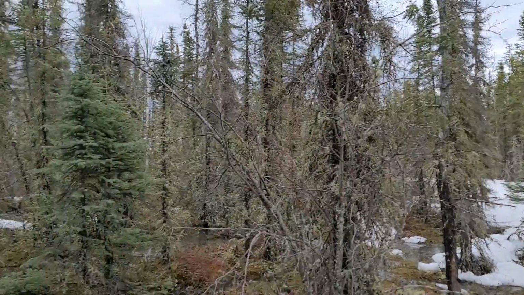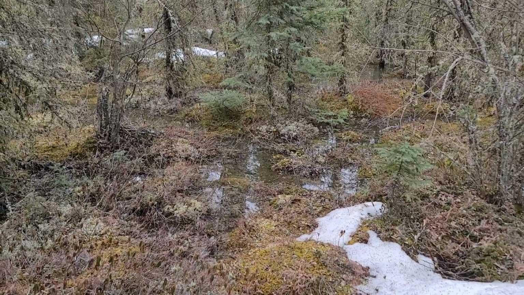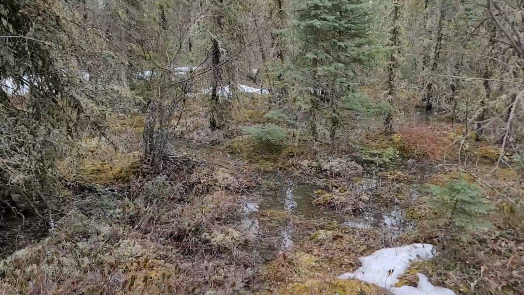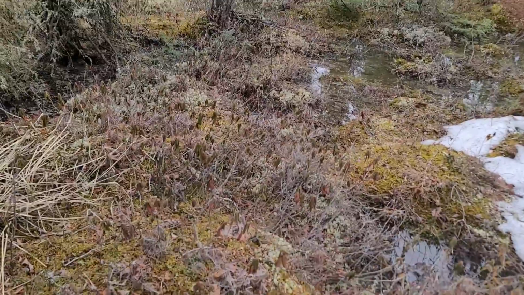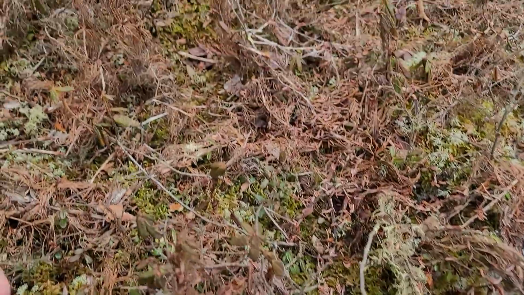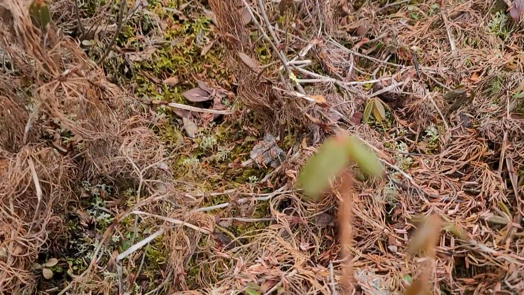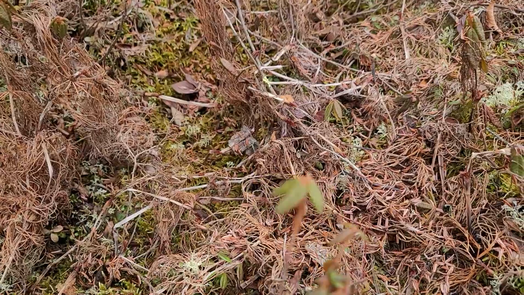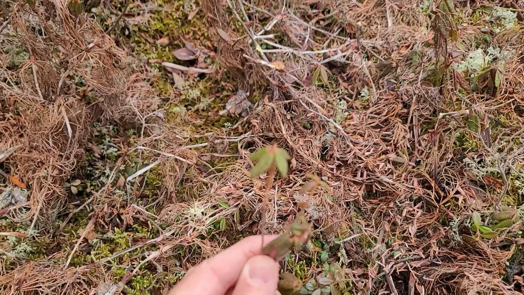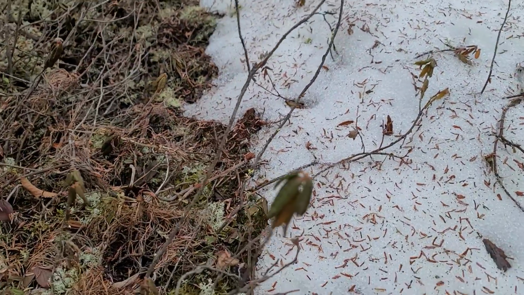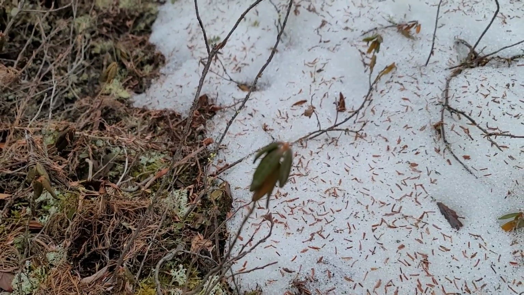And you can see the ground is very wet and spongy, and the moss and Labrador tea that you see right here, which is actually a member of the rhododendron family. And you can see the leaves here. I'll try to get a better idea. Right there. If we focus, there we go. So they're an evergreen broadleaf plant. Maybe against the snow a little better, as you can see there.